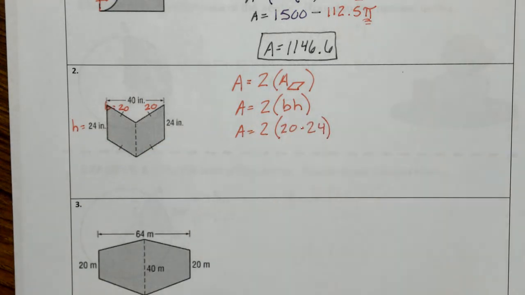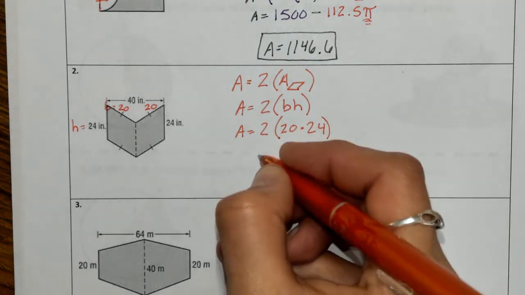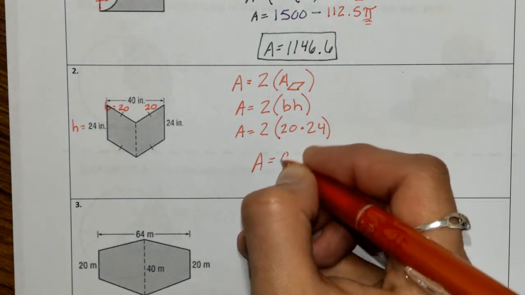Please pause it. Do this calculation on your own. 2 times 20 times 24. That's all you have to do, and you've got your area. Please pause it. Our final area will come out to 960.